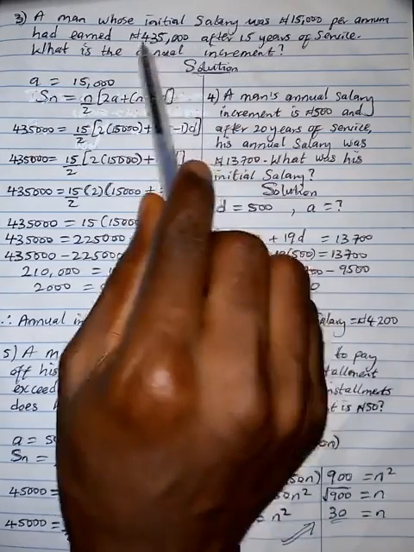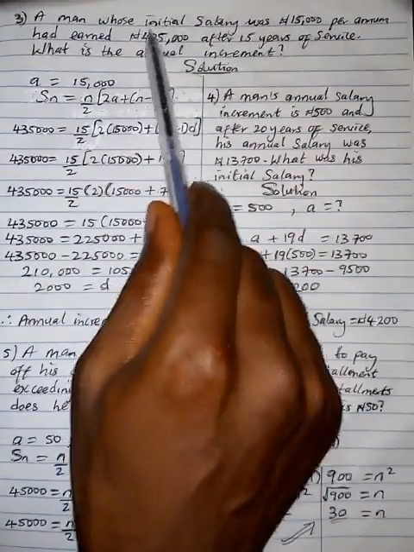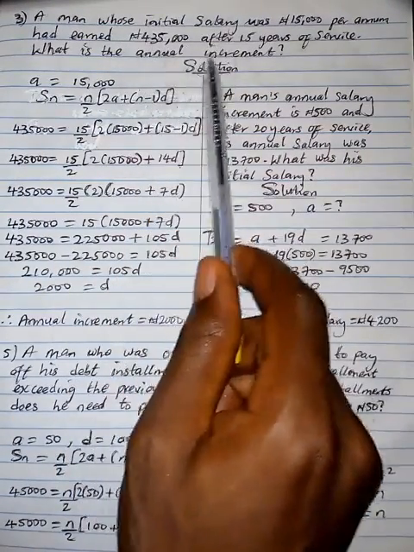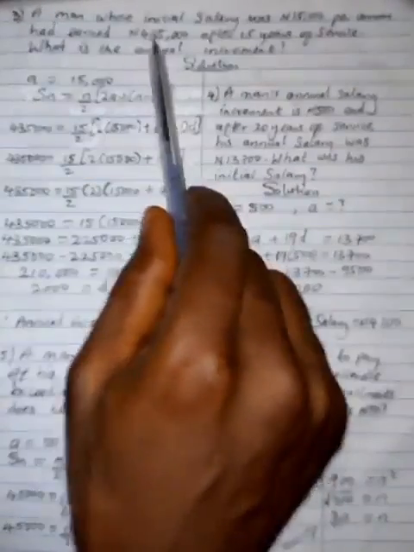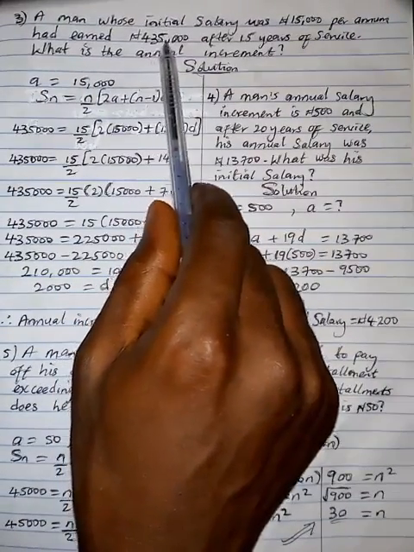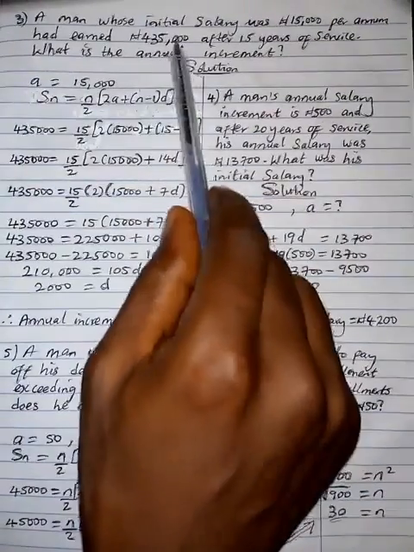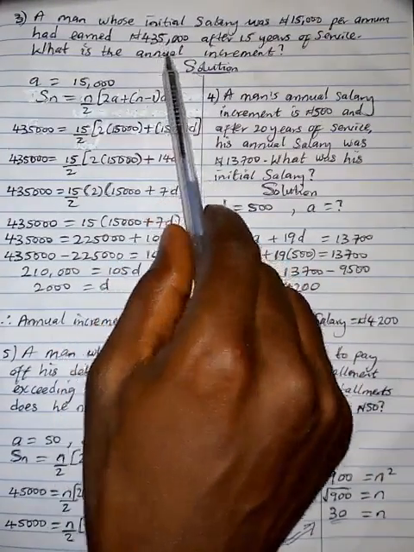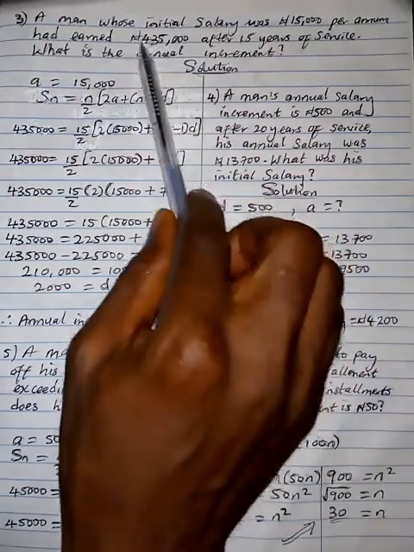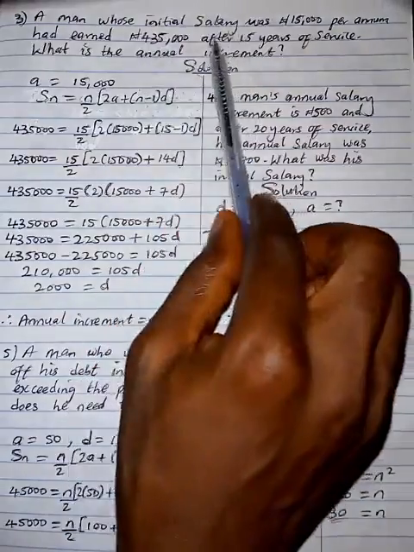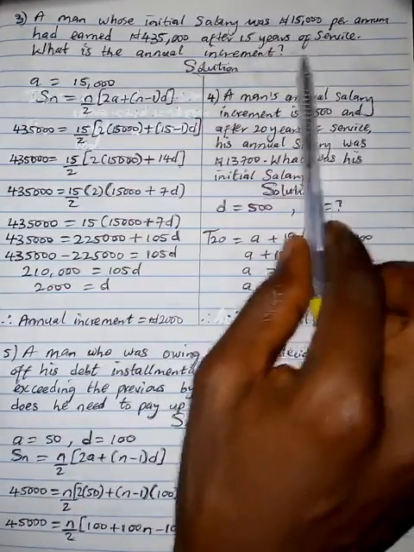Note that this is not what he was paid in the 15th year. It means that he has been saving the salary he has been receiving until the 15th year. What he got is 4,350,000 naira. So that is what he had earned, not what he was paid. In other words, this is the sum of the amount he has received for the 15 years of service.